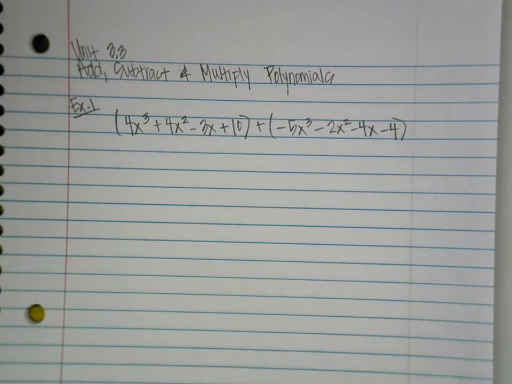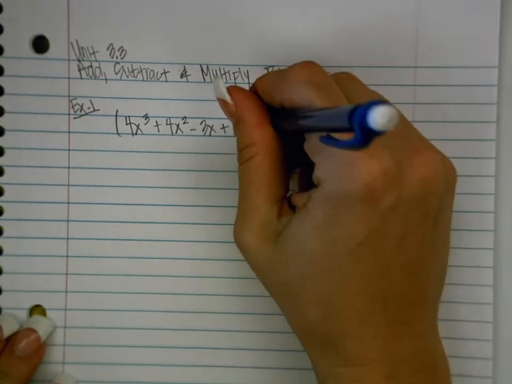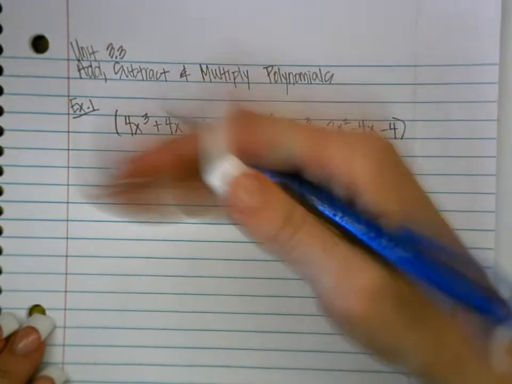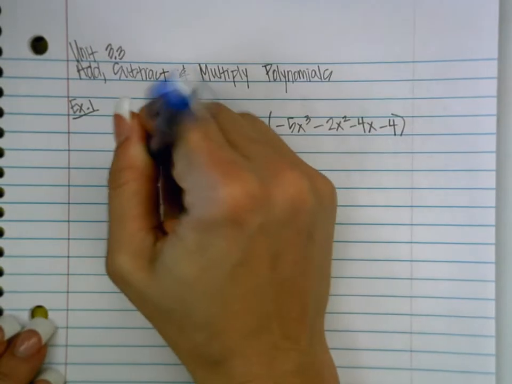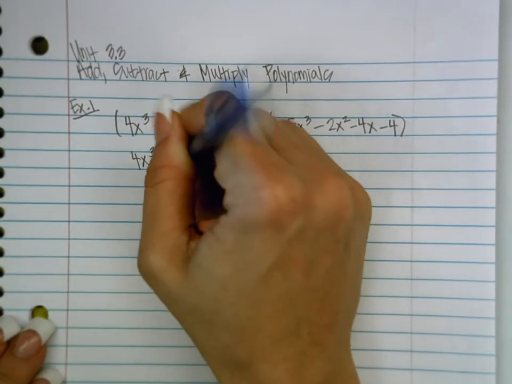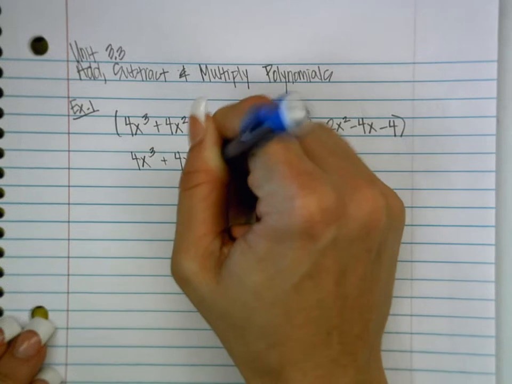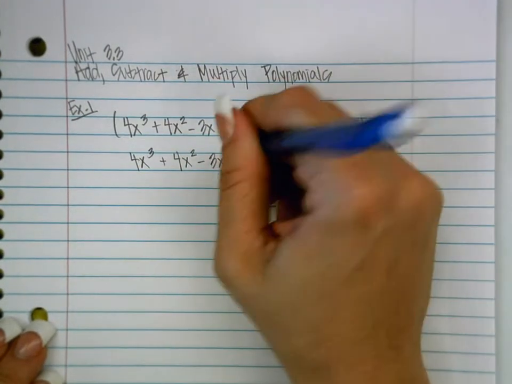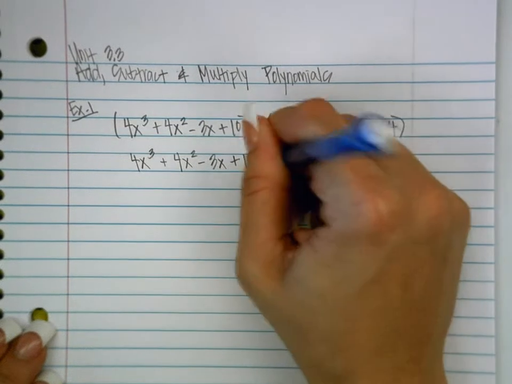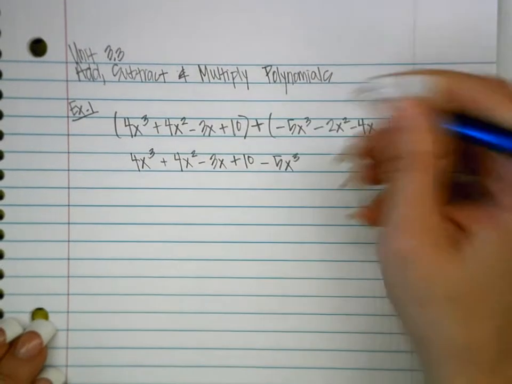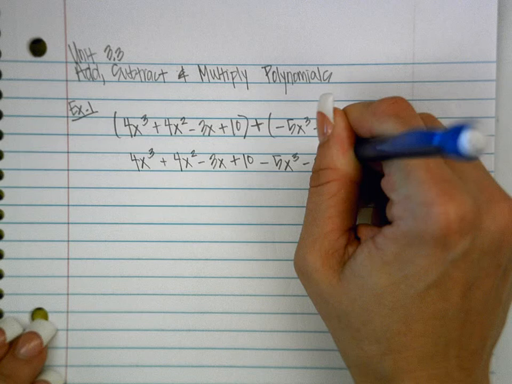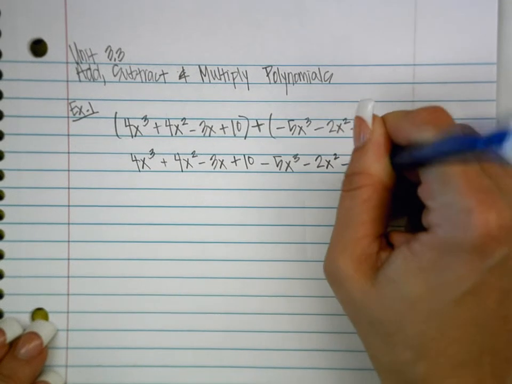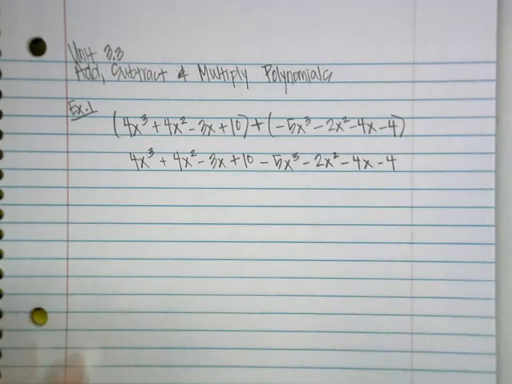Okay, but if you're just adding, do you really need the parentheses? Not so much. Since there's just a plus in between and nothing has to be distributed, your basic next step is just to drop the parentheses. So essentially, we are just going to rewrite this whole thing. 4x cubed plus 4x squared minus 3x plus 10 minus 5x cubed minus 2x squared minus 4x minus 4.